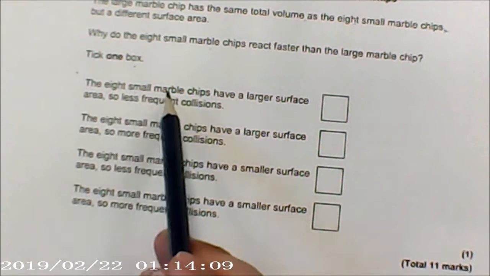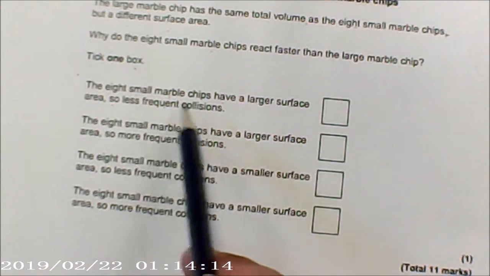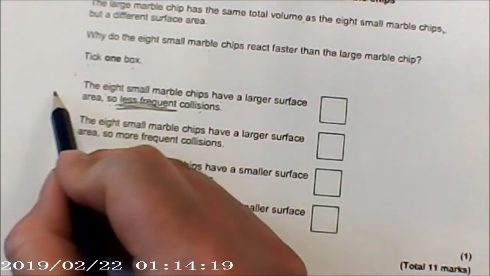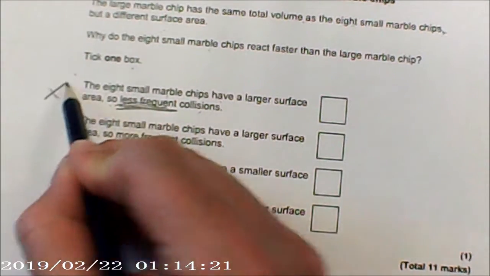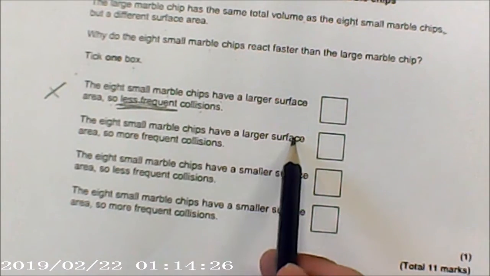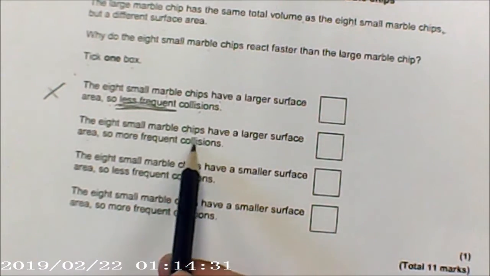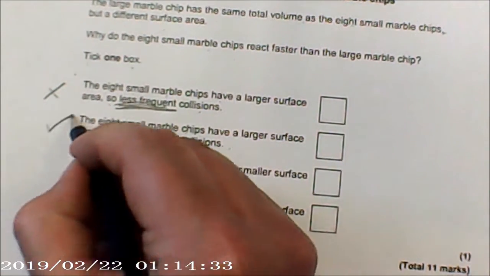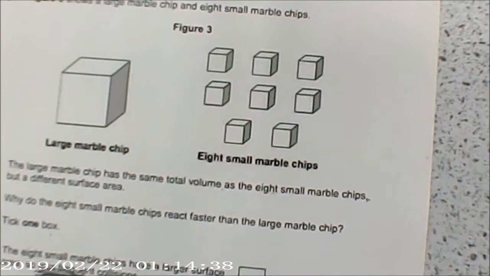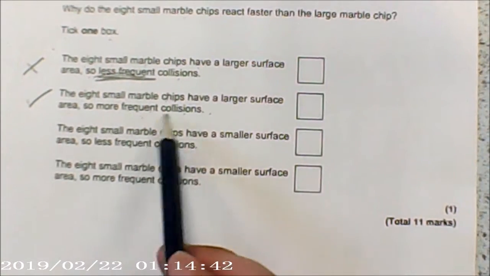So the 8 small marble chips have a larger surface area, so less frequent collisions. So less frequent, no. We know that the bigger the surface area, the more frequent the collisions, so it's not that one. The 8 small marble chips have a larger surface area, so more frequent collisions. Yeah, that sounds about right. Smaller something is, the larger the surface area. And we know that rates of reaction increase when there's more collisions.